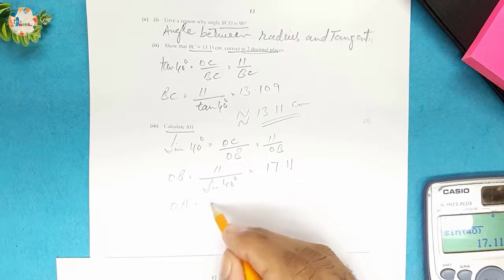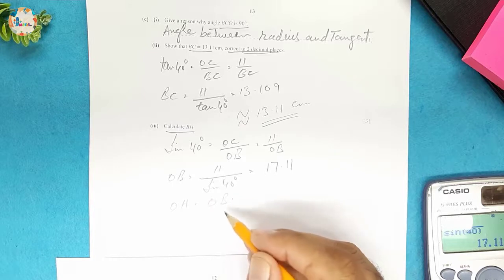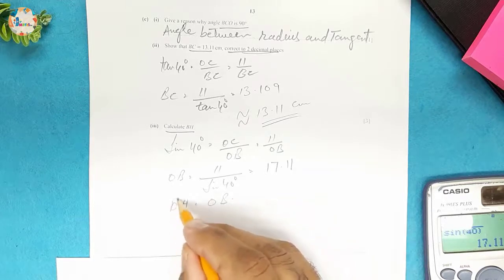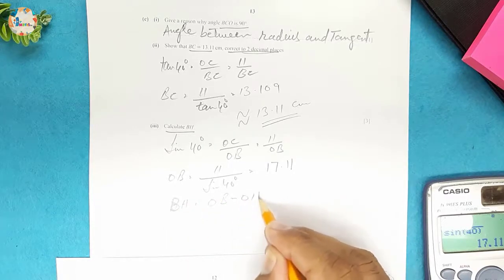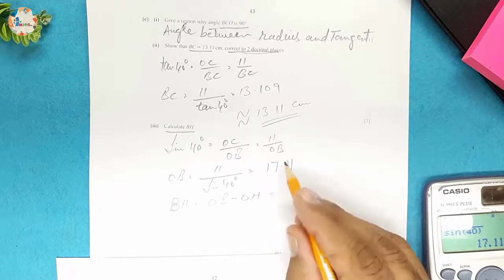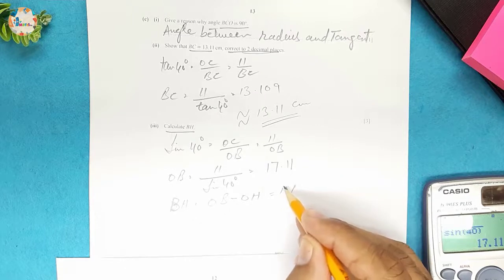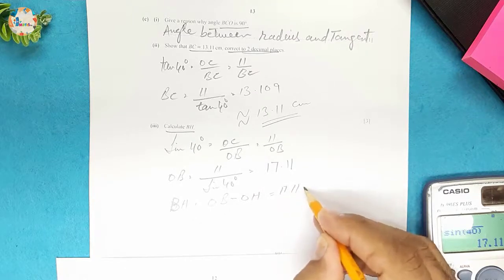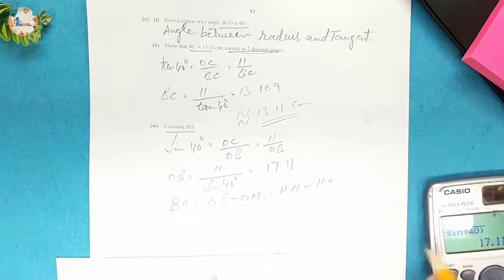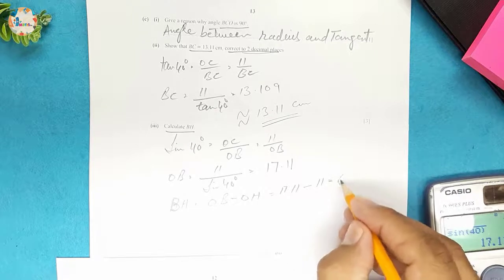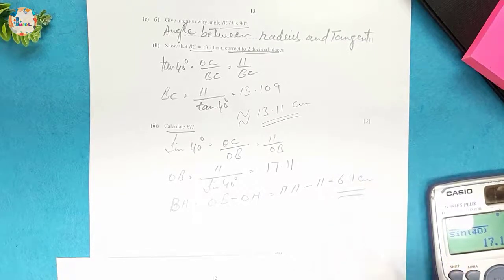So we know that BH is equal to OB minus OH. OB is this one, 17.11, and minus OH, which is the radius, which is 11. So this will be equal to 6.11 centimeters, and this will be the answer. Hopefully you understood this also.